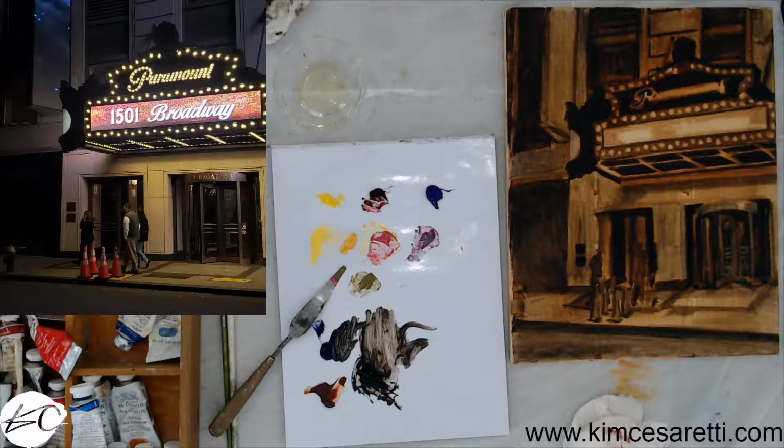Let's make that. Overall, what that does for you is it gives you that glow. That yellow looks really cool. That right there looks cool.